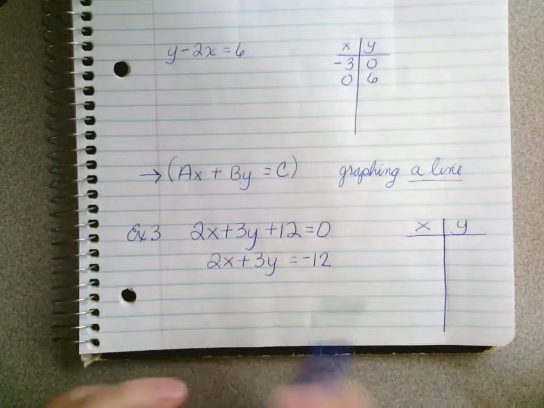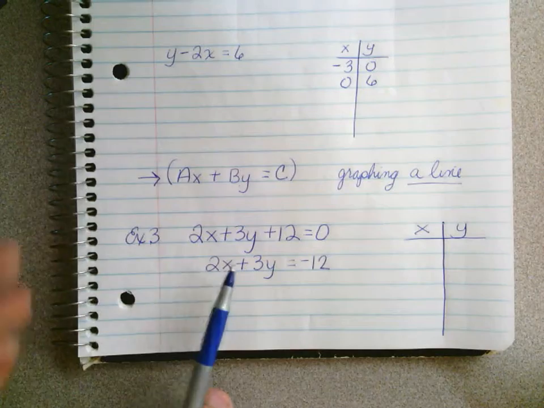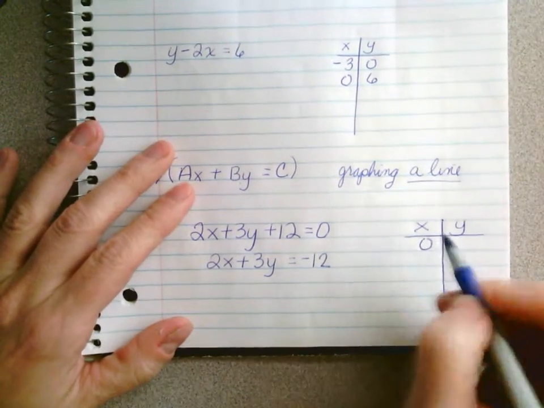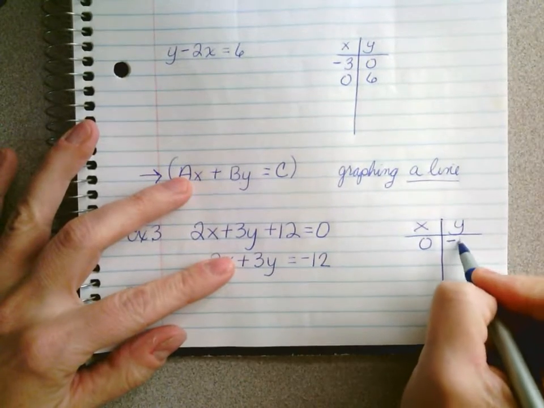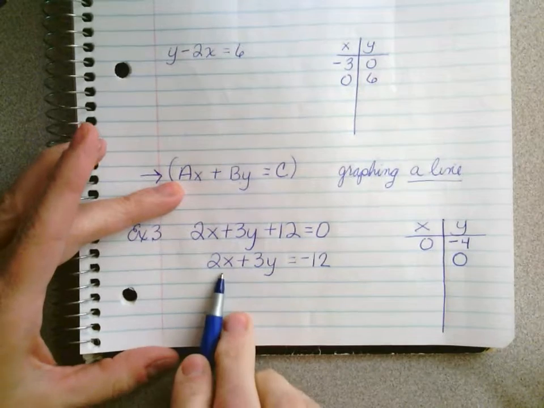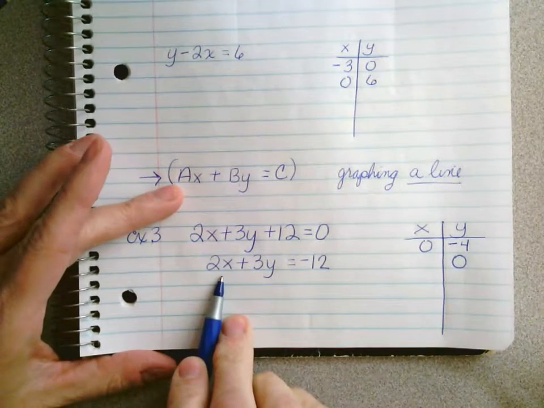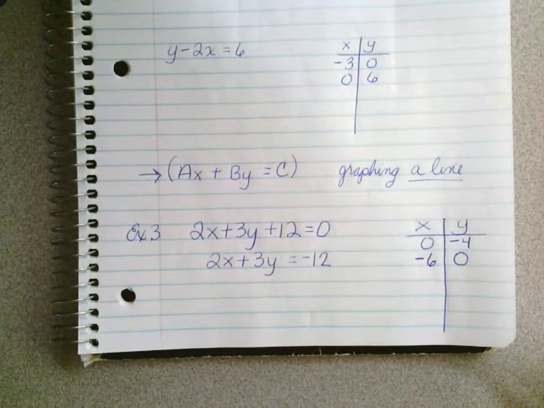X and y, especially since 2 and 3 are both factors of 12. So let's make x a 0. If x is 0, what must y be? Negative 4, bravo. And what if y is 0? What must x be? Negative 6, okay? I really love the plug in your 0 technique. I really feel like that's extremely helpful.